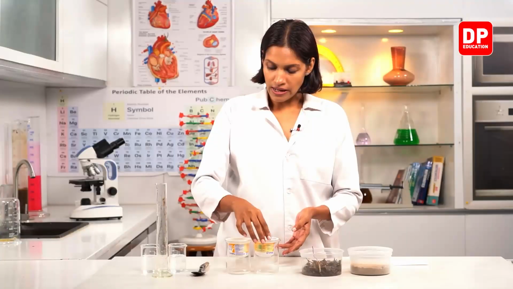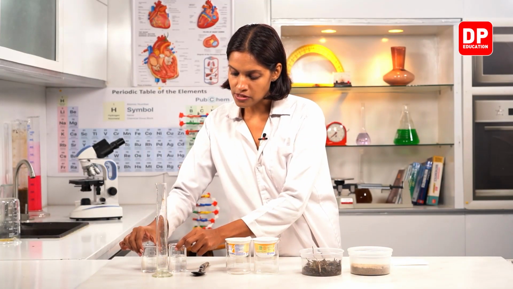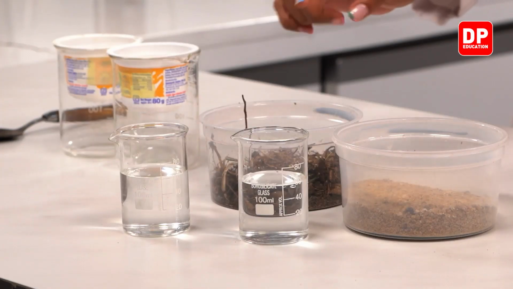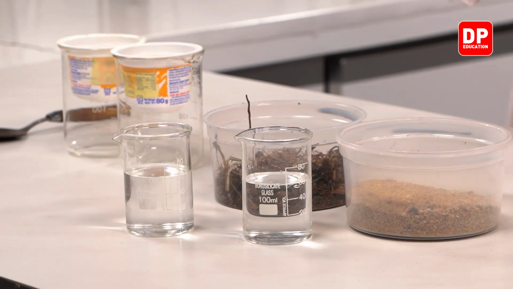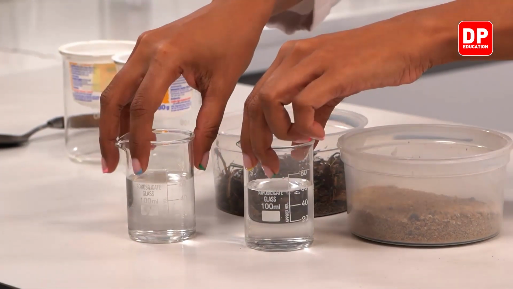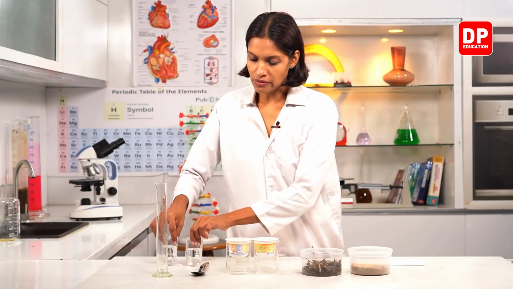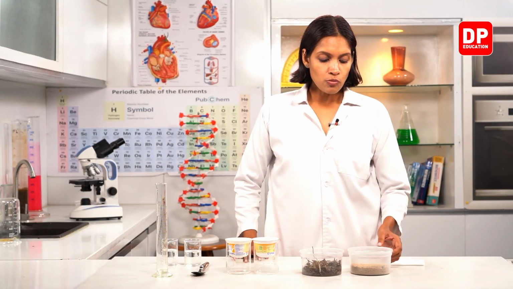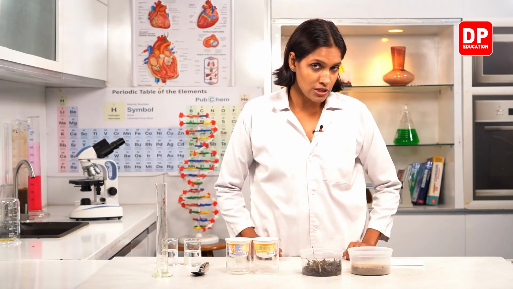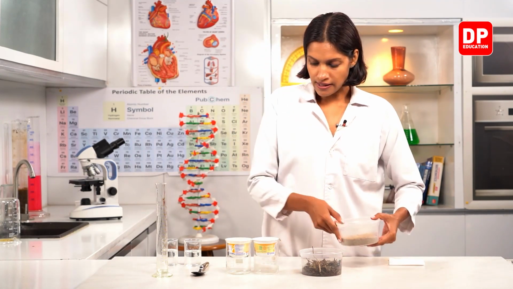Okay, right. And I have 2 samples of water of the same amount. So these 2 beakers contain 60 milliliters of water in each. Okay, right. So first of all, I am going to put similar soil samples into each of these yogurt cups. Okay, right.